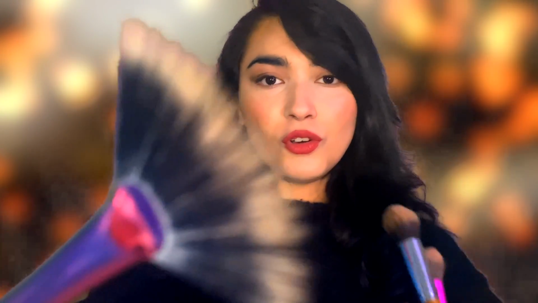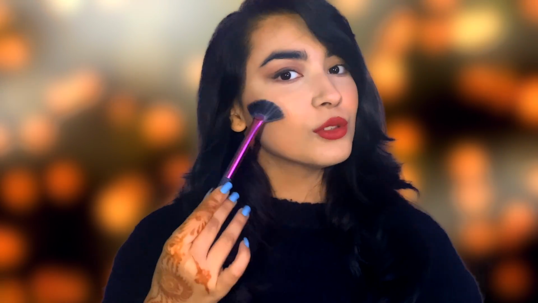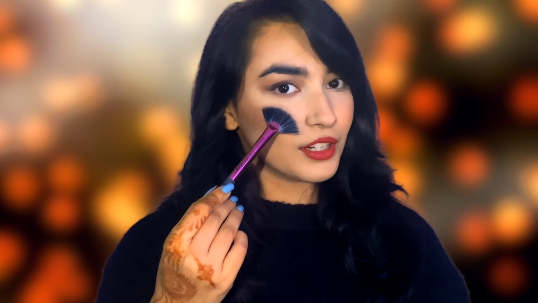So this is a fan brush. You must have seen it before. It's pretty common. This is very good for powder products, alright? So you just put it on the high point and you get a very defined strip of highlight. Now, I don't use this. This was very popular when the blinding highlighter was popular. I prefer a natural look. I don't like people to be like, oh, look at a stripe on her face. Okay, that's not my vibe.